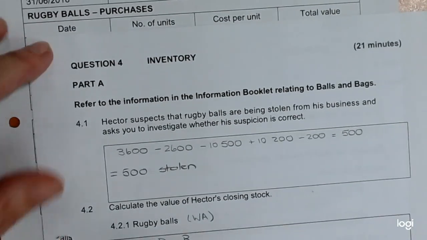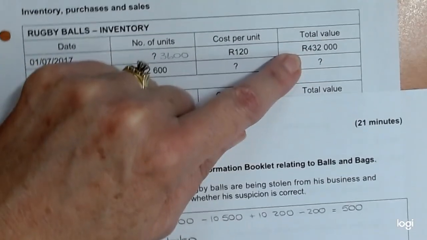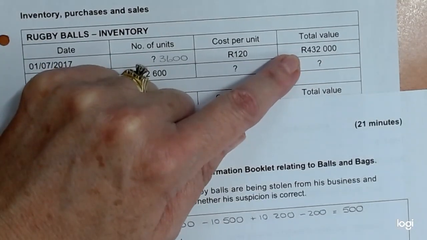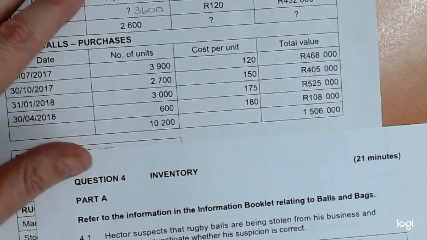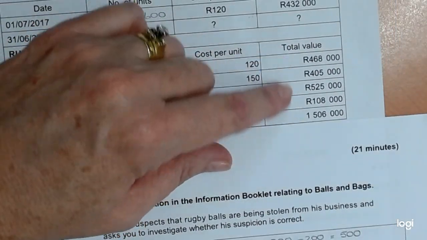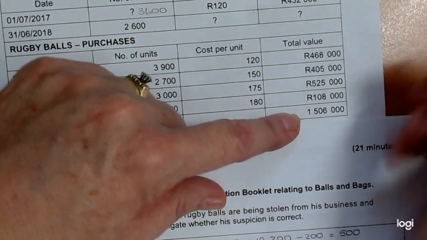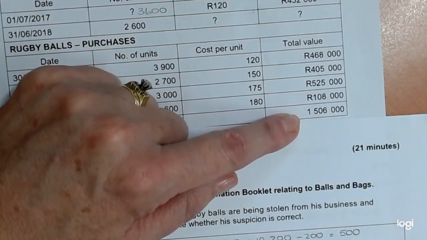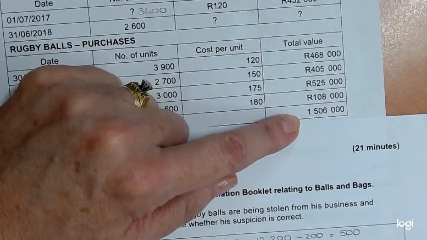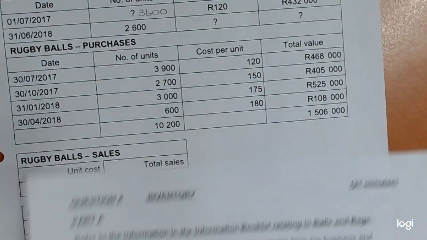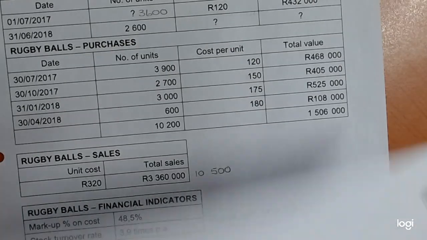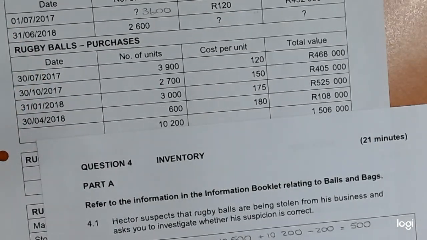The opening stock value is 432,000 plus the value of all the purchases, and that is already added for you, so that is plus the 1,506,000. There is no return, so we don't have to deduct the returns, but you also know that we have to add carriage on purchases if it's not included in the purchase price.